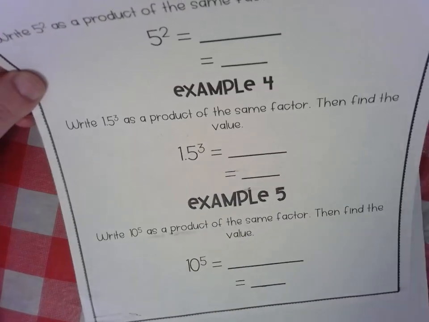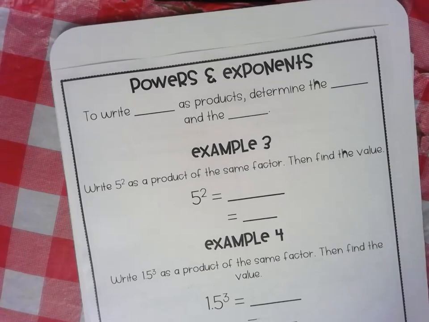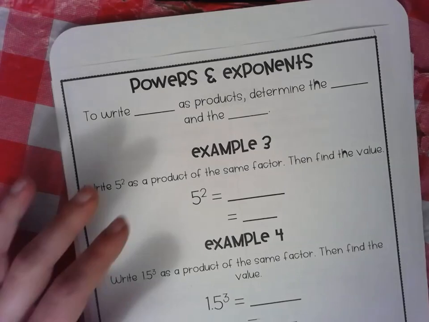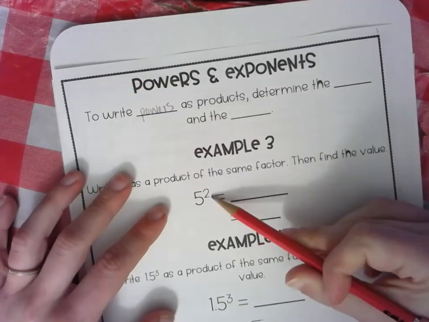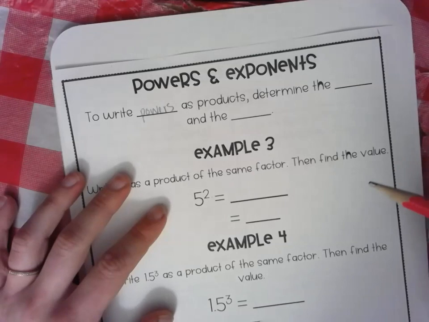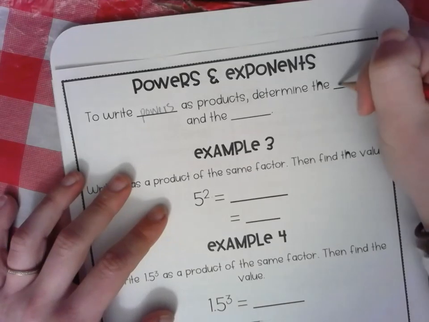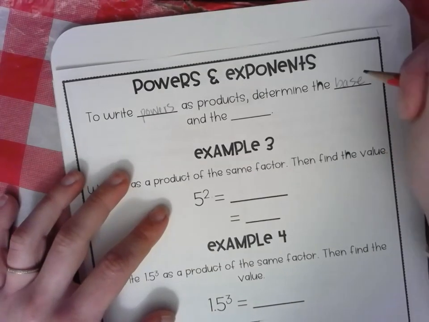Okay, next page. Powers and exponents. To write powers as products, so again, powers are exponents, determine the base and the exponent.